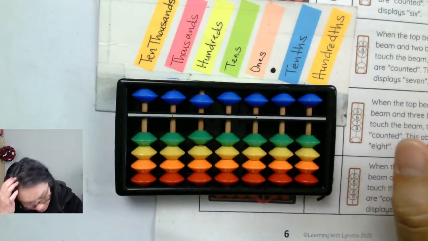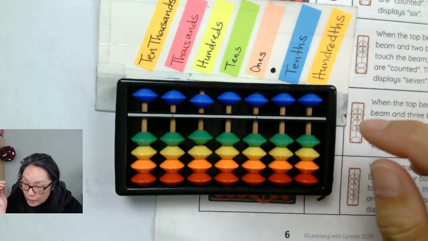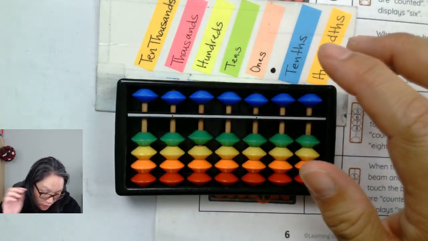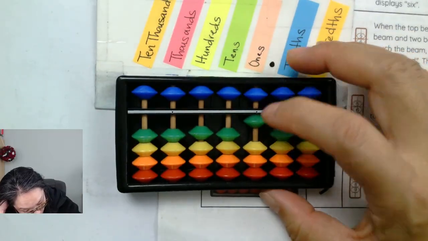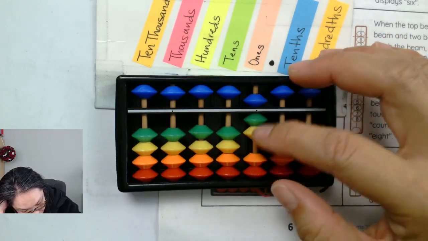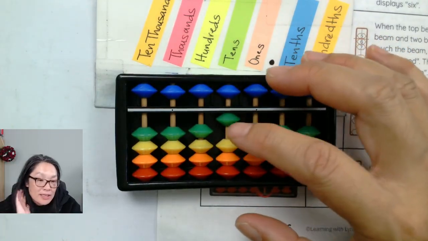So what we're doing is we're learning how to read the abacus. After we learn how to read the abacus, we'll go into adding, subtracting, multiplication, and maybe division. It all depends on how fast or how quickly the class will be. So we have 1, 2, 3, 4, and then we have 5, 6, 7, 8, 9, and then we have 10. Notice that this is 10.